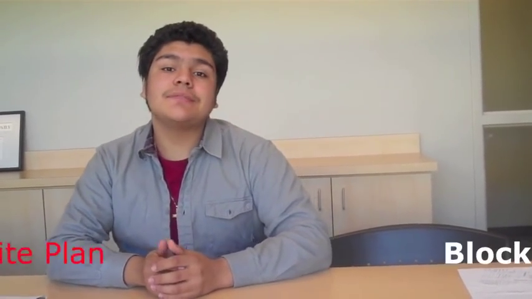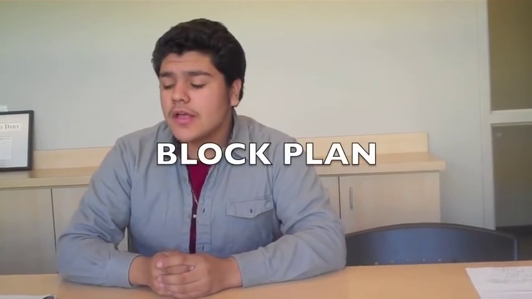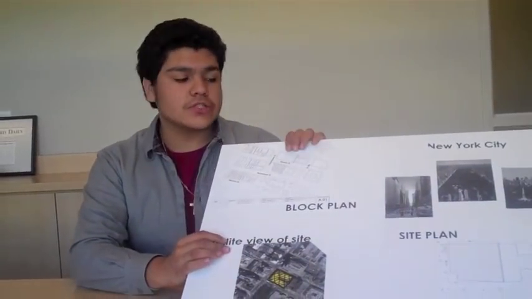Hello, my name is Jose Luis Sanchez again, and I'm going to show you the steps of the site plan as well as the block plan. But let's do the block plan first. Now, I'm going to be whipping out my handy dandy poster board here and there, just so that you can see the process of how it should look when it's finished. But let's go to the block plan first.